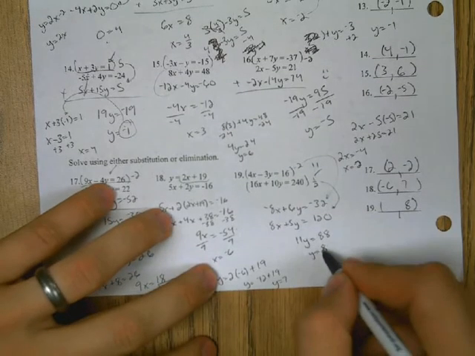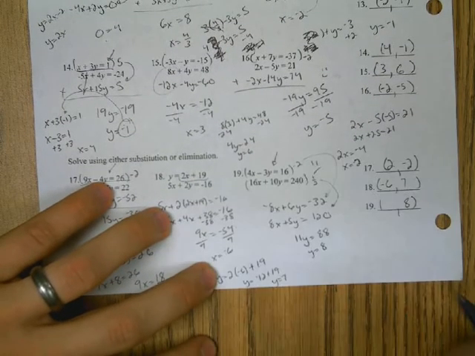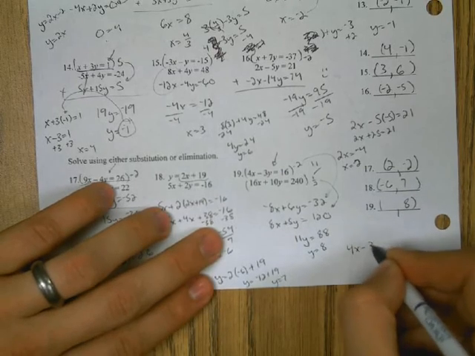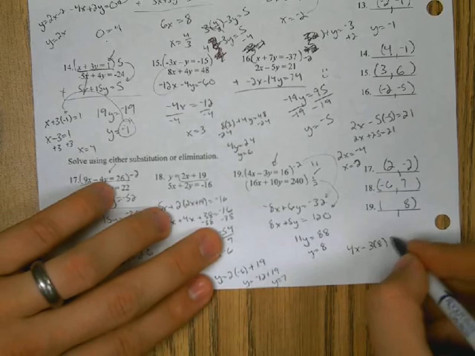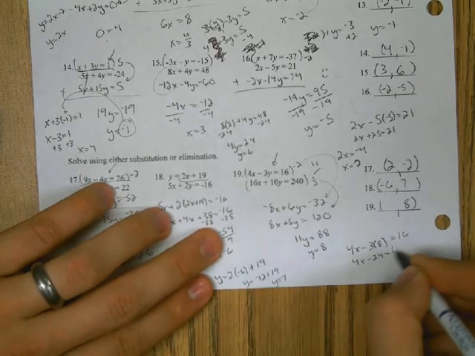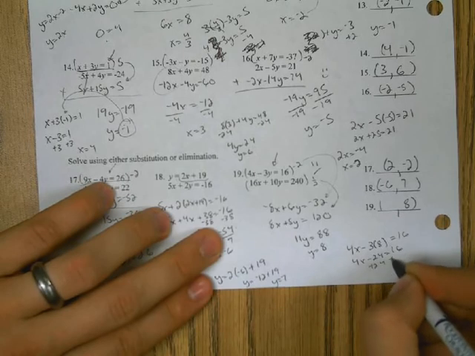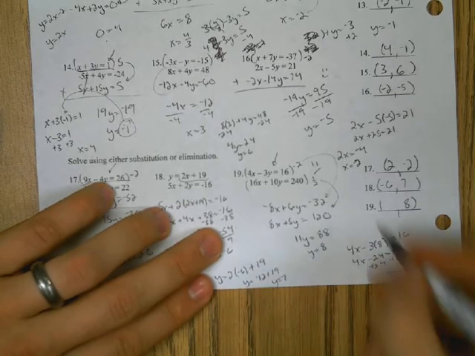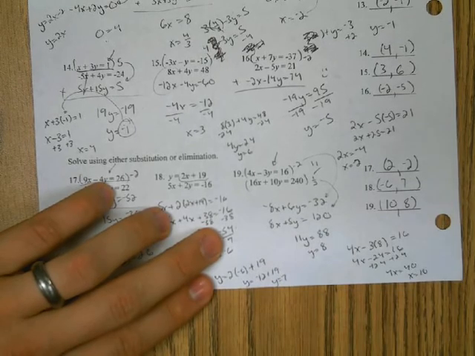I'm going to put it in this equation simply because the numbers are smaller. So I've got 4x minus 3y, which I know to be 8, is equal to 16. It's 4x minus 24 is equal to 16. Add the 24 to both sides. 4x is equal to 40. X is going to be equal to 10. Alright, so pay close attention. Make sure we're executing effectively.